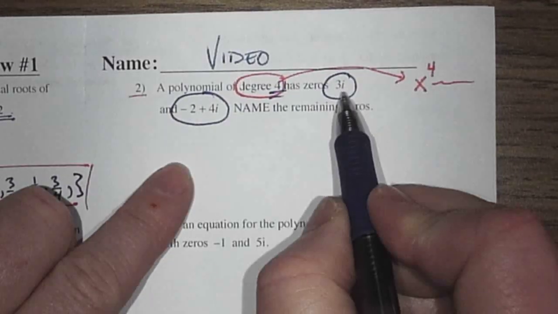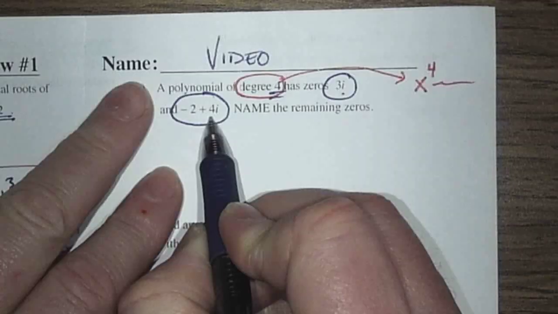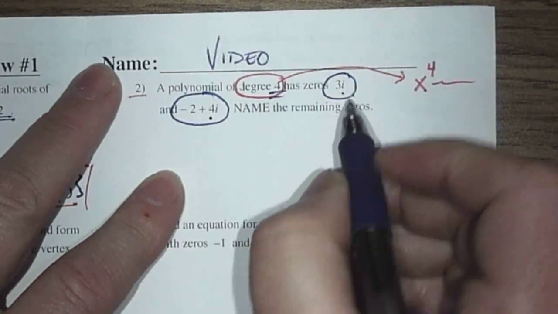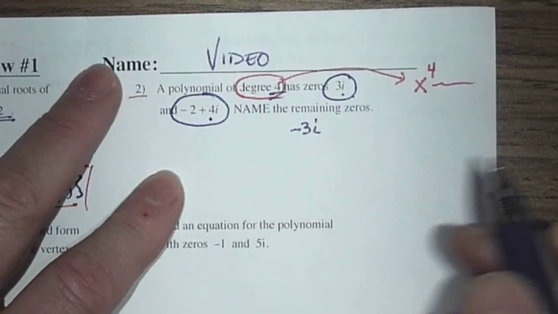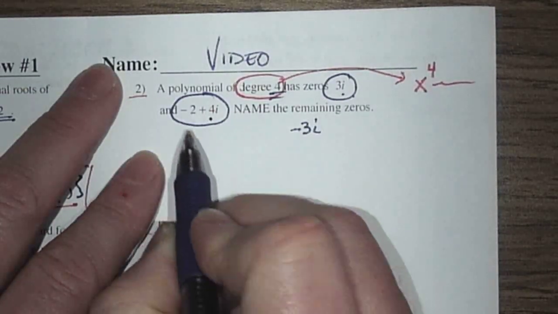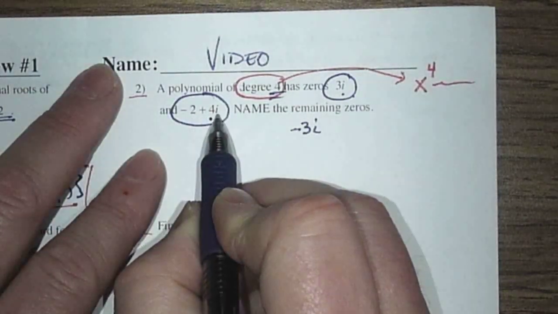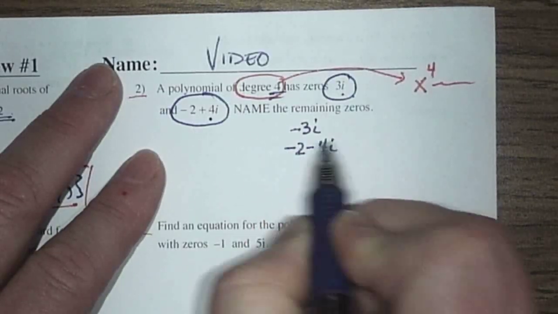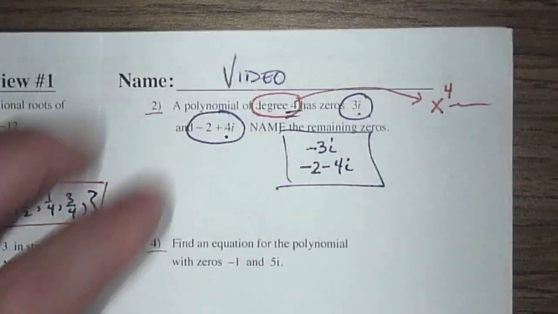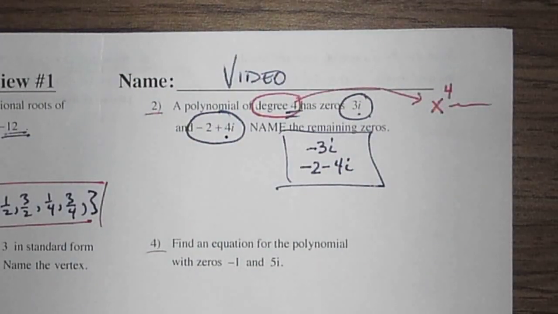But you notice this is an i and this is an i, so there's 2 zeros there. If 3i is a zero, then negative 3i has to be a zero. If plus 4i is a zero, then minus 4i has to be a zero. My remaining zeros have to be the opposite of i.